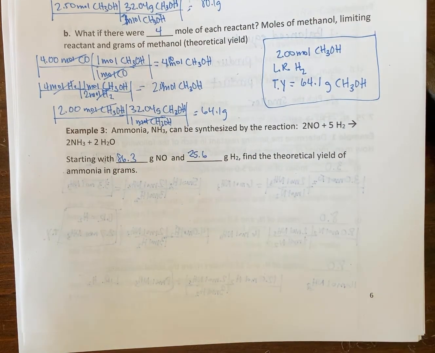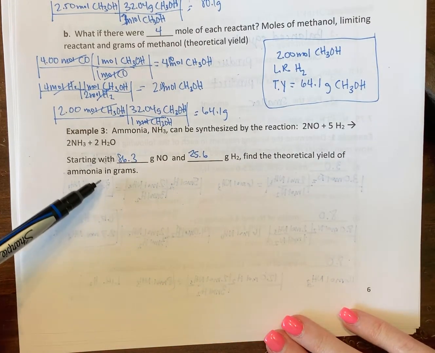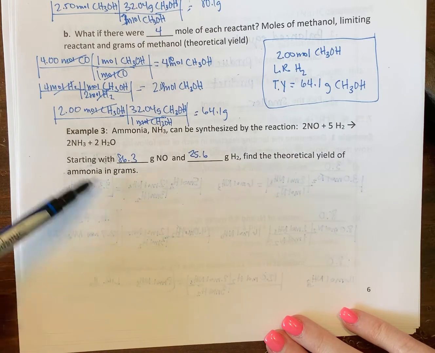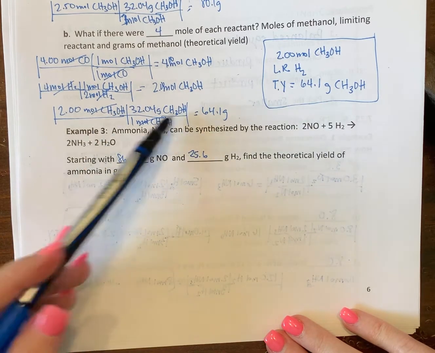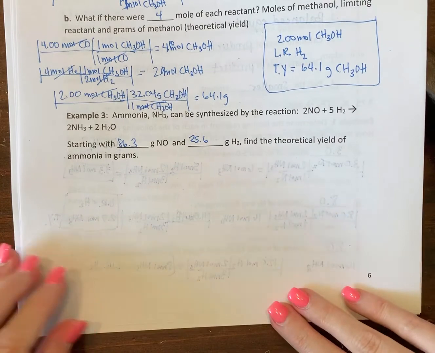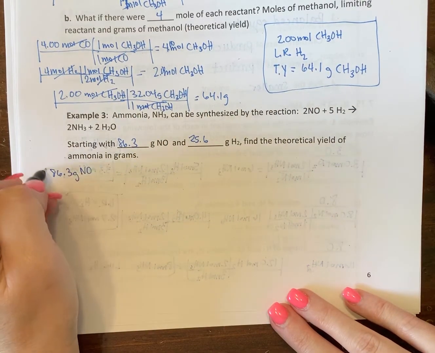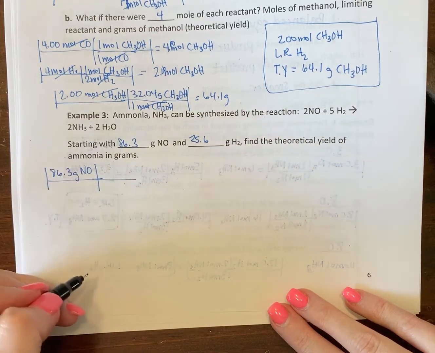So I am going to do my limiting reactant calculations going from grams to grams and pick the smaller one. Some of you are going to go just to moles of ammonia and then do one of these calculations. That's fine, I can follow it. That's not how I learned how to do it, so it's not my preferred way. But there's nothing wrong with that process.